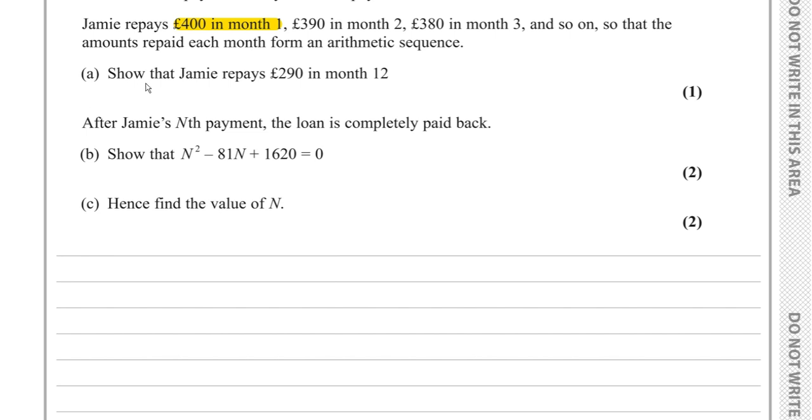Part A. Show that Jamie repays £290 in month 12. For part A, if we know that in month 1 Jamie repays £400, the first term of the arithmetic sequence, a, is 400.